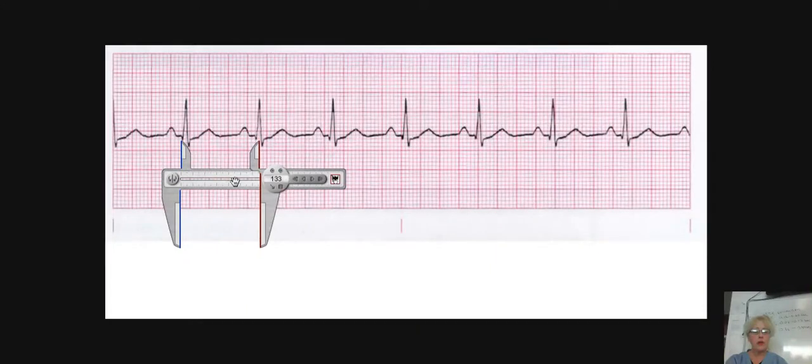So let me line this up, one on the Q. Okay, there it is.